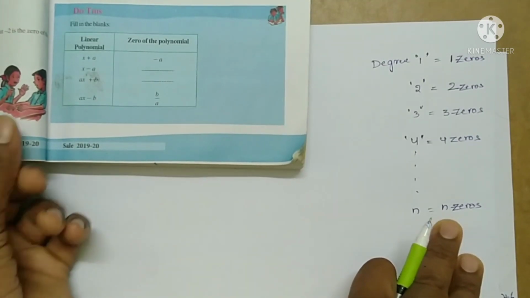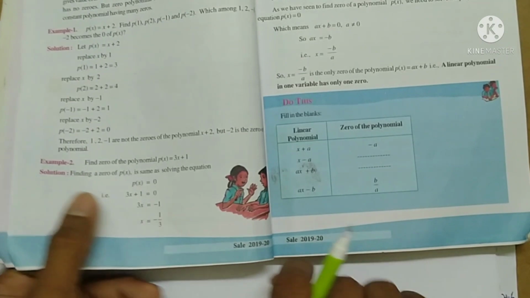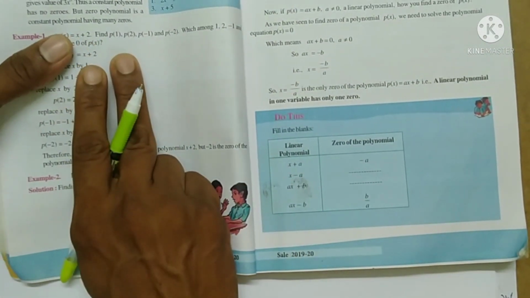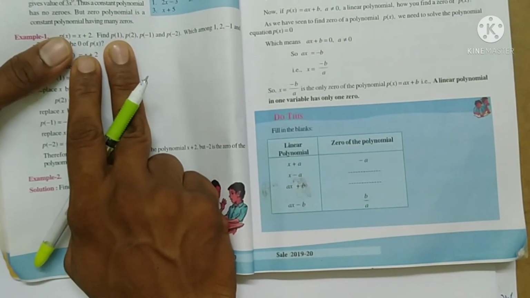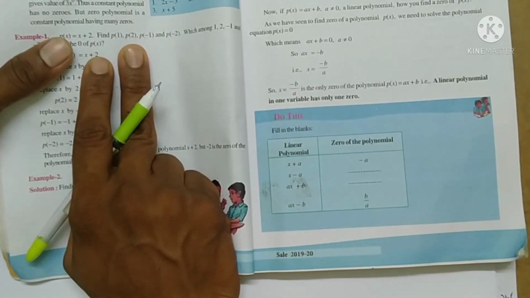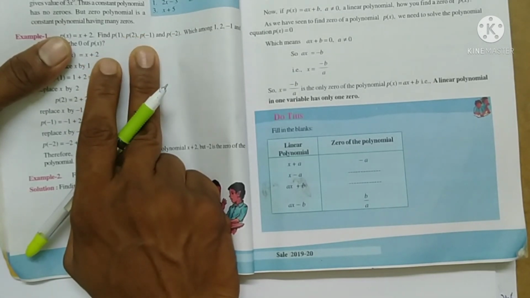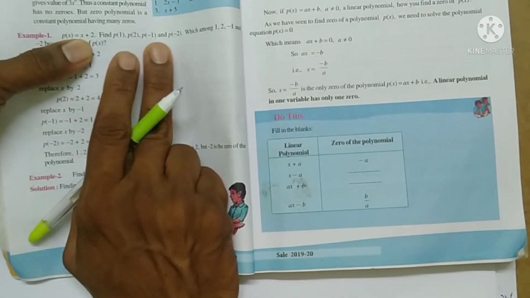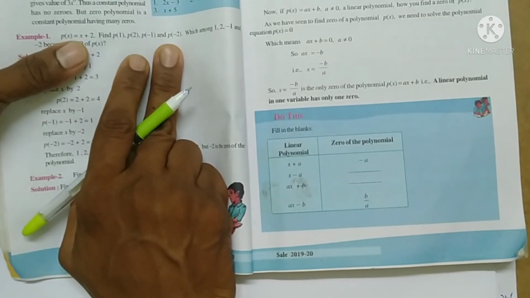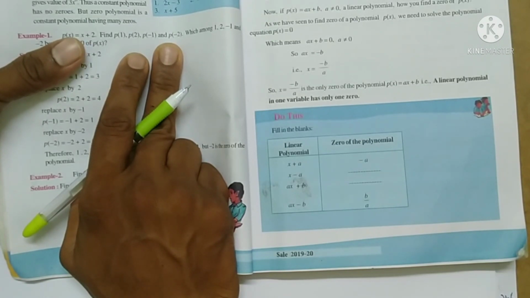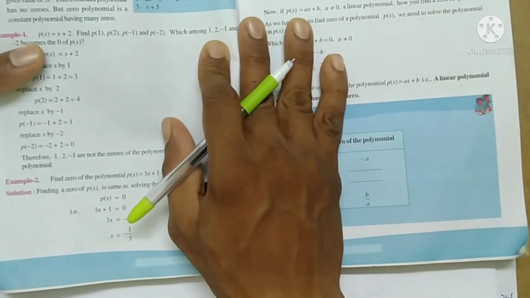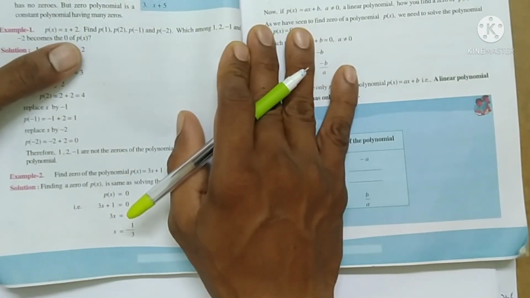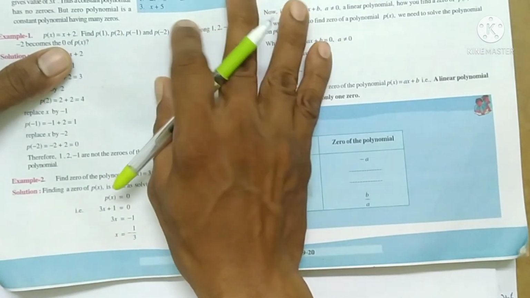Okay, right. Let us see example 1. P of x is equal to x plus 2. Find P of 1: substitute x equals 1. P of 2: substitute x equals 2. P of minus 1: substitute x equals minus 1 in our given polynomial. P of minus 2: substitute x equals minus 2. Which among 1, 2, minus 1 and minus 2 becomes 0 of P of x? Find the zeros of the polynomial among them.